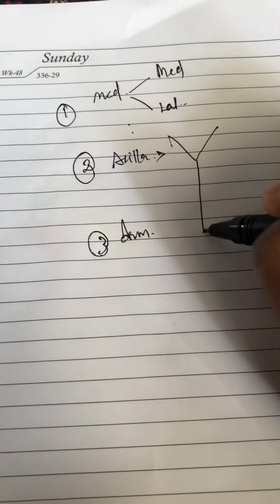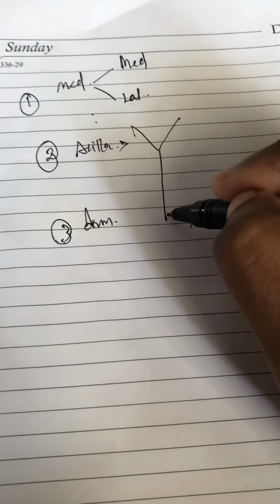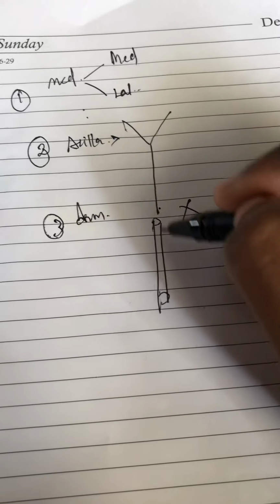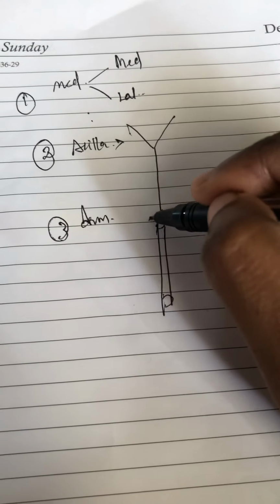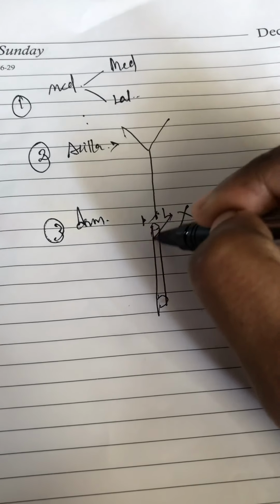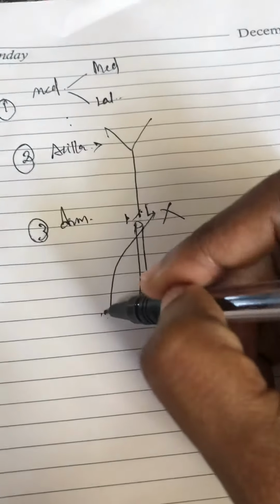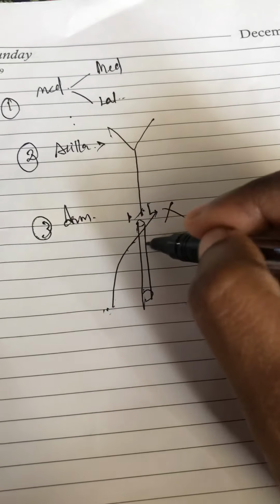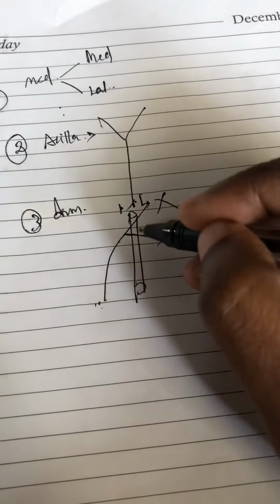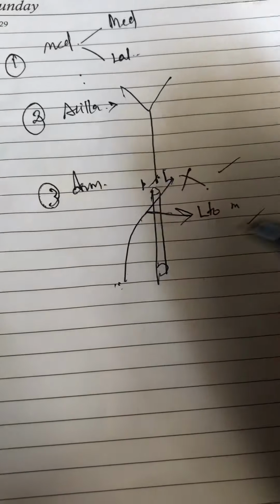So in the arm it has an important relation. In the arm it doesn't give any branches, but there is an artery in the arm, that is your brachial artery. This median nerve, initially it was present in the lateral aspect, so it comes towards the medial aspect, it crosses. So from lateral to medial side it comes. This is a very important relation. Students should not forget to write about that. So lateral to medial side crossing the brachial artery above, and then doesn't give any branches. These two are the important points.